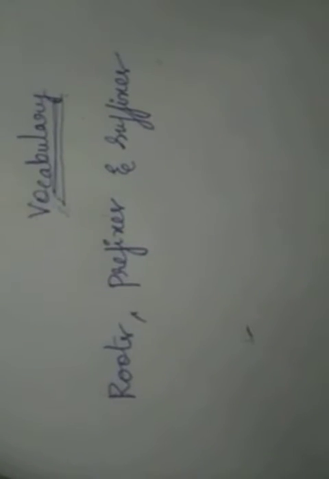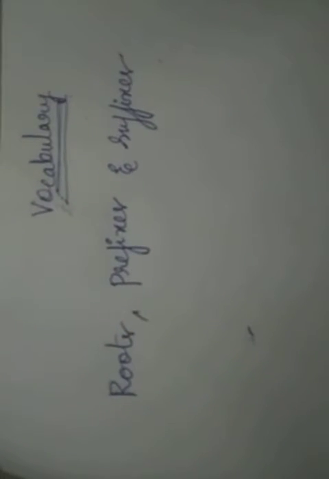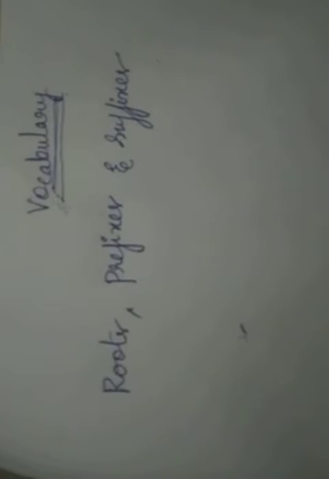Okay. Roots. What are roots? A simple form of a word without any prefix and suffix. Let me write it down.